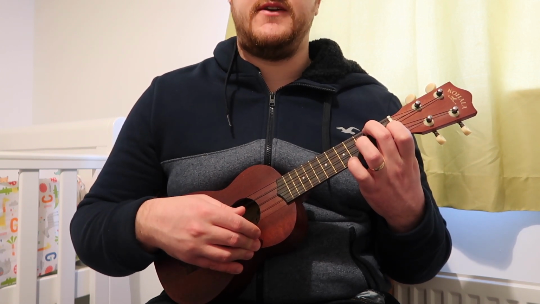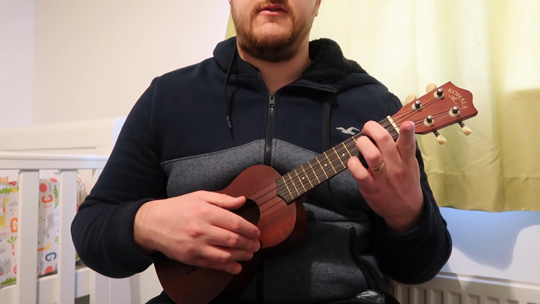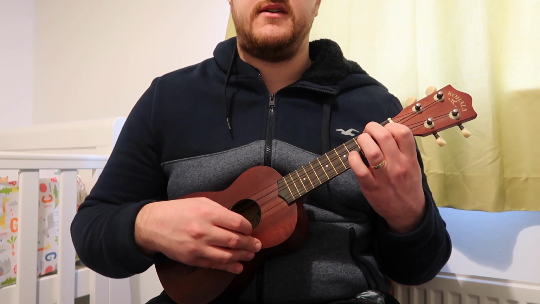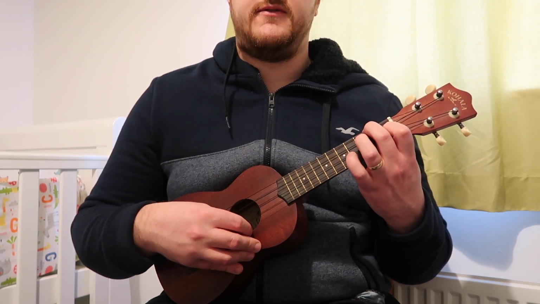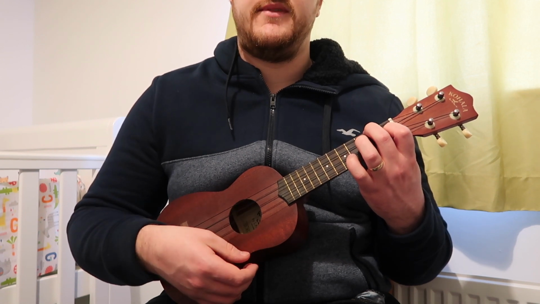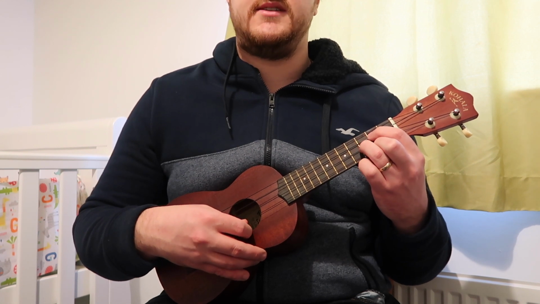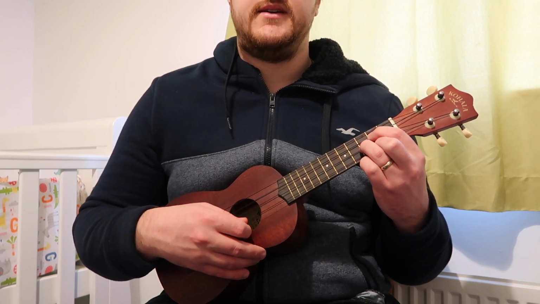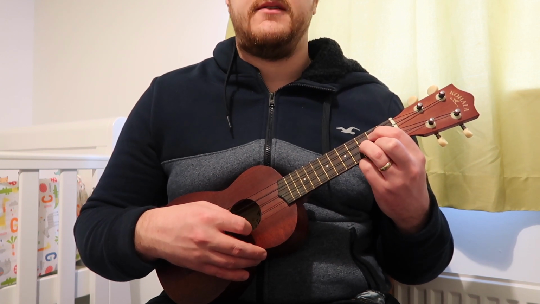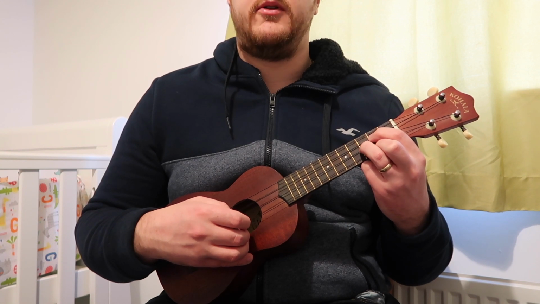F chord, keep your finger where it is at the moment on the 4th string, 2nd fret, and get your 1st finger and put that on the 2nd string, 1st fret, and the 1st and 3rd strings open, so that's F. And a G chord is 1st string, 2nd fret, 2nd string, 3rd fret, 3rd string, 2nd fret, open on the 4th.